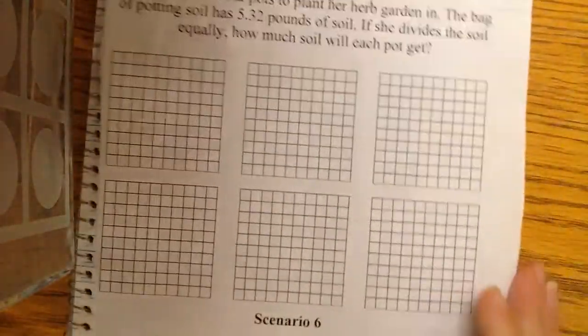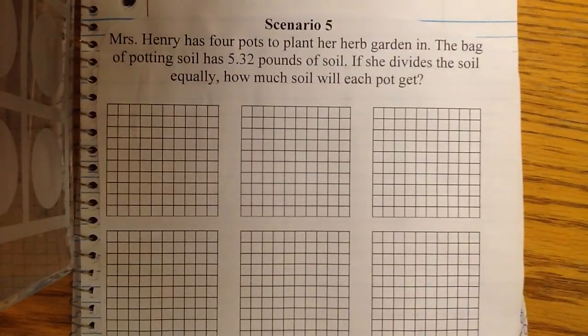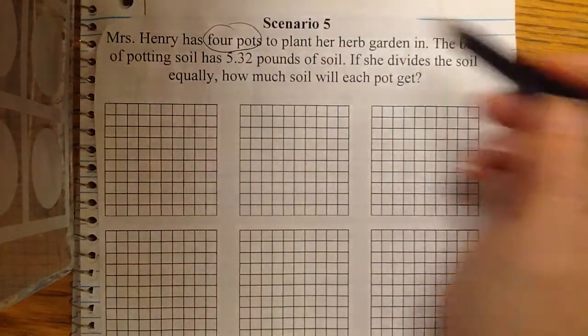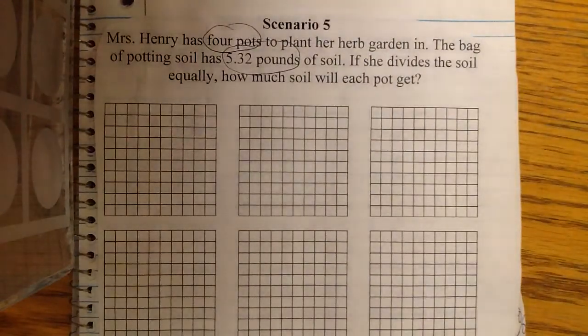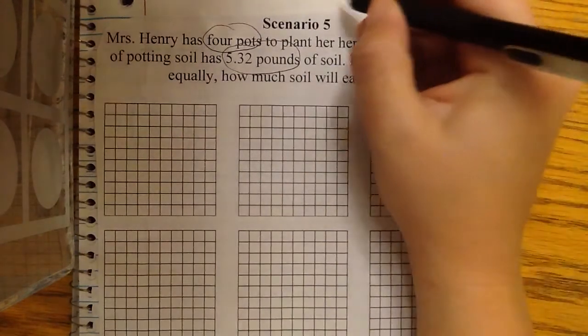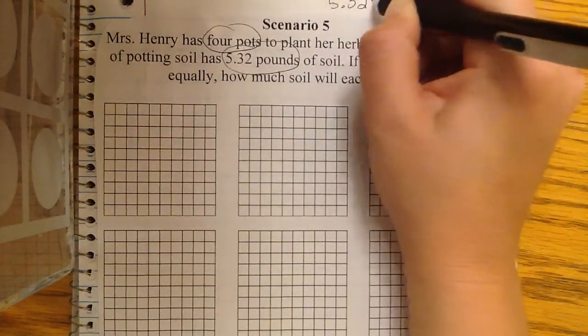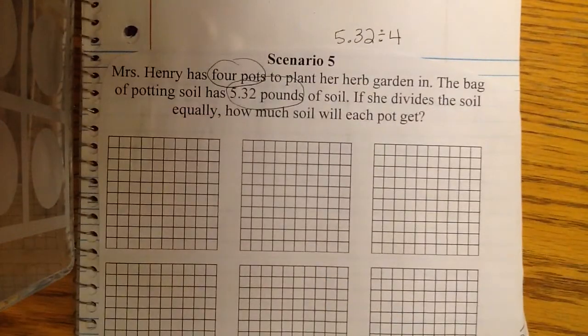All right, let's practice again. We're going to do one of each on this page. Miss Henry has 4 pots to plant her herb garden in. 4 pots. The bag of potting soil has this many pounds of soil. So what am I doing? Am I going to do 4 pots and divide that up by the pounds? No. My pounds are my total, and I'm going to divide it up into 4 parts. So I'm taking the pounds divided by 4.